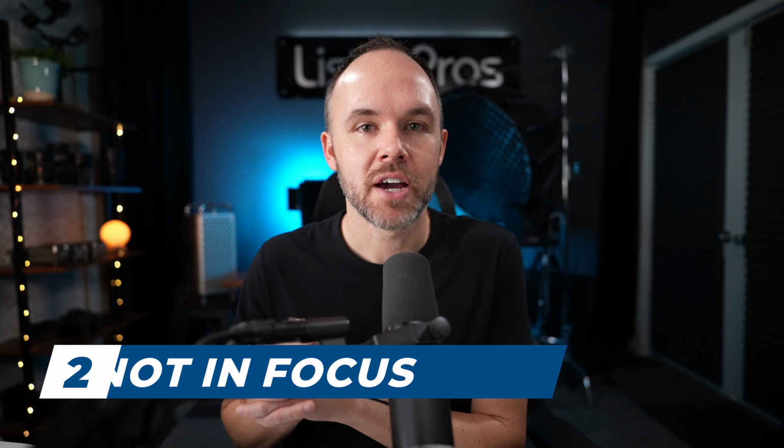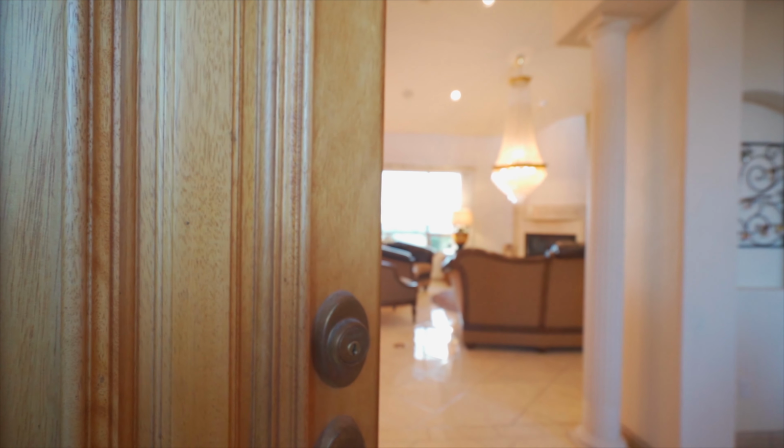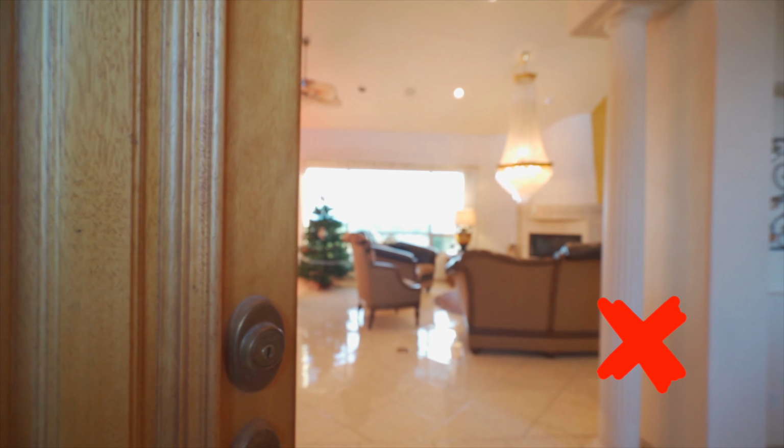Now, mistake number 2 is not being focused. You want to make sure that your focus settings are correct in your camera, and to know your camera and how it performs. I typically like a fast focus setting for our Sony cameras. But you know, you got to know the performance of your particular camera.